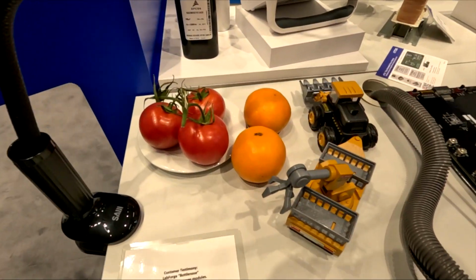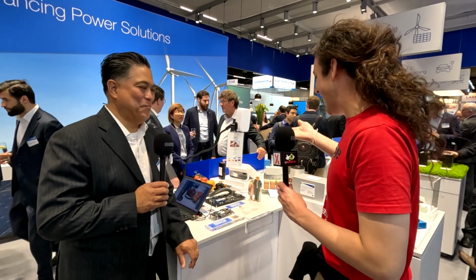We're at the TDK booth. I'm here talking to Tony because I spotted some oranges. I love oranges. And that struck me as quite strange for a power show. So, Tony, what's going on in this booth?